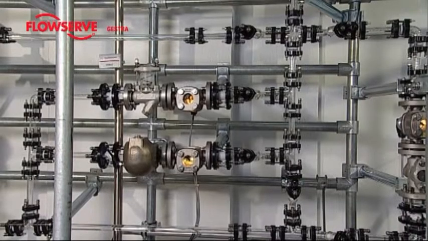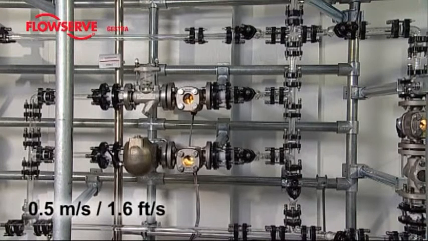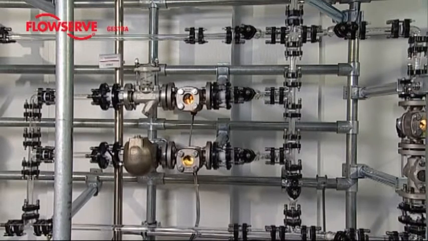The nominal size of the condensate line should not be chosen too small, so that the calculated flow velocity of 0.5 meters per second is not exceeded. Built-in strainers should be cleaned at regular intervals to prevent an unwanted pressure loss.